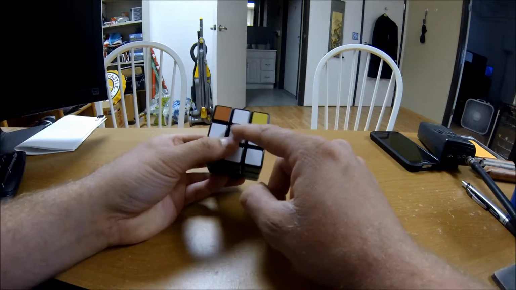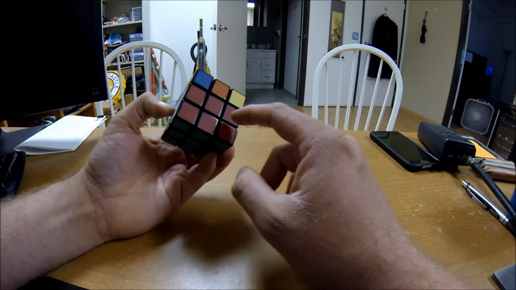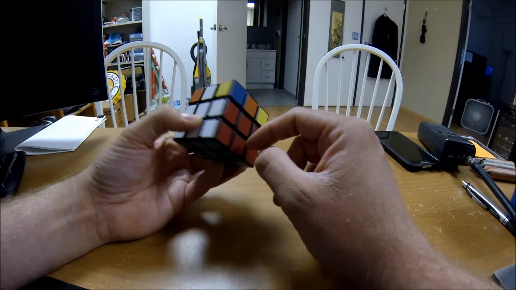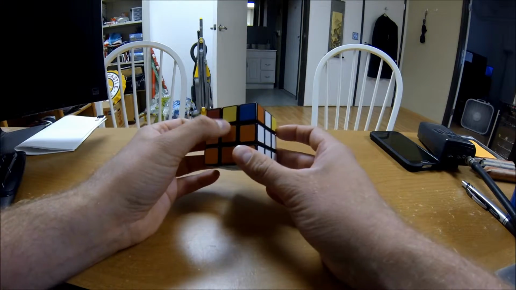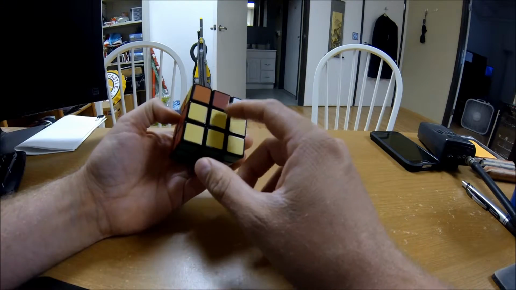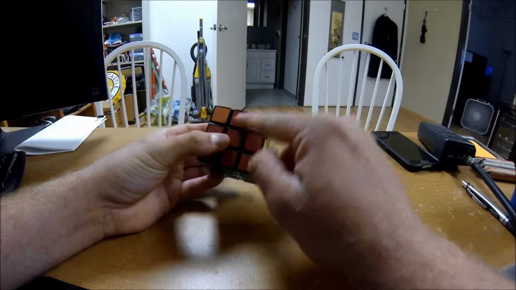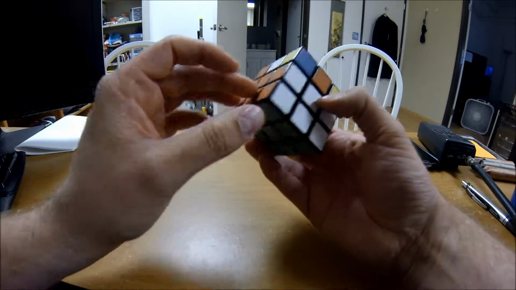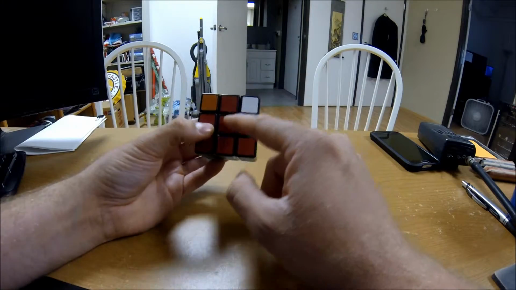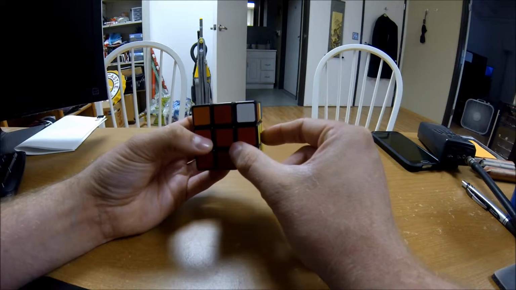So let's see. I've got the whites that match up. This is red and orange, that doesn't match up. This is orange and yellow, that doesn't match up. Red and yellow doesn't match up. So spin it a little bit. Here's reds, here's yellows. There you go. There's my 2 sides that match up. They happen to be right next to each other.